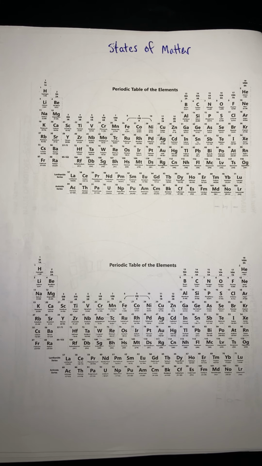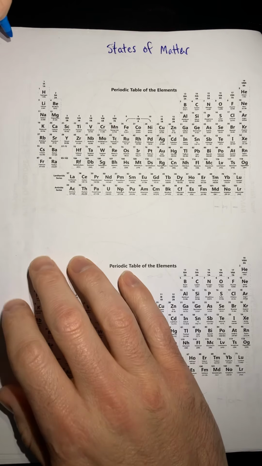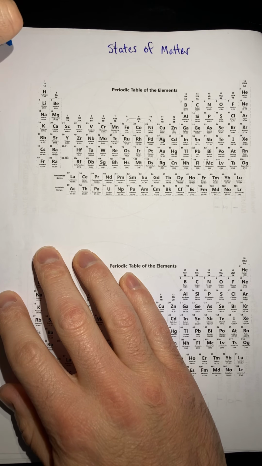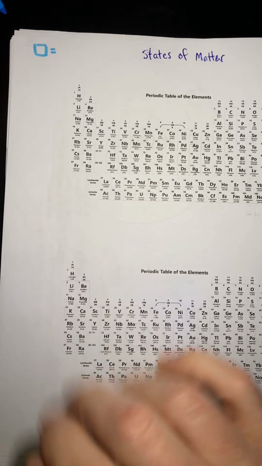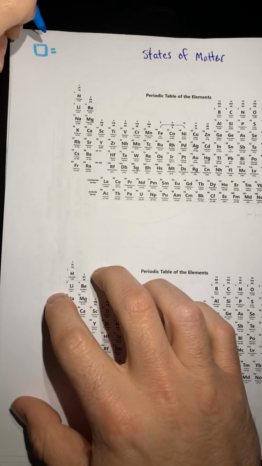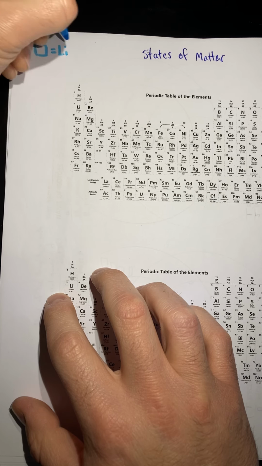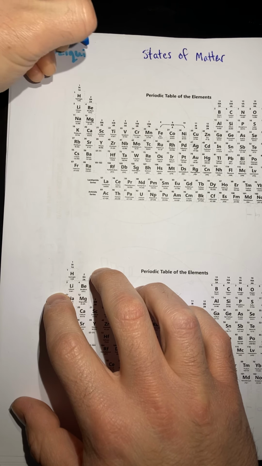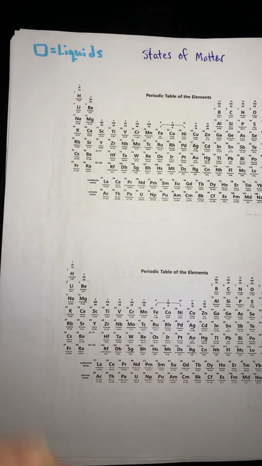Now, you pick whatever color you want. I am going to pick blue. And the first one, okay? So the first one, I'm creating my key up here. These are liquids. All right?